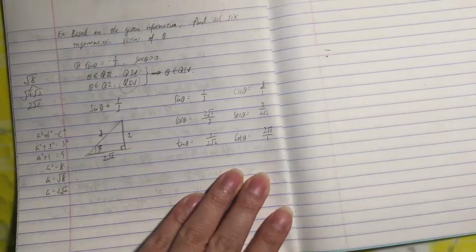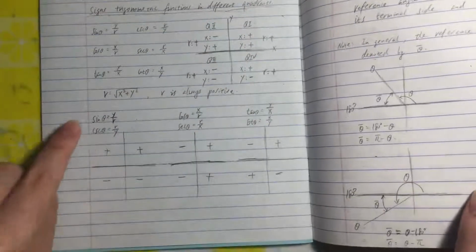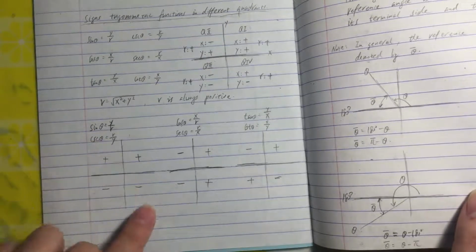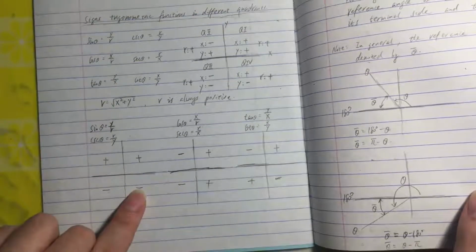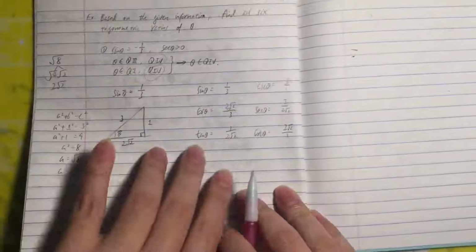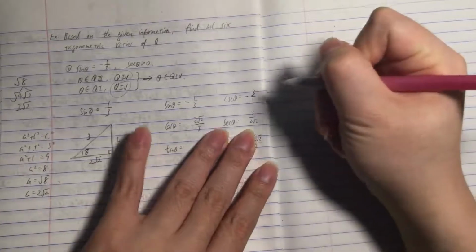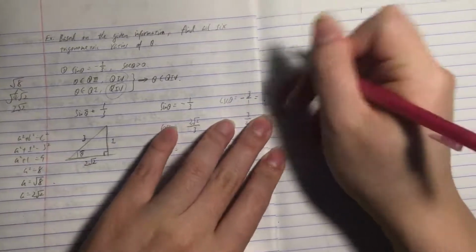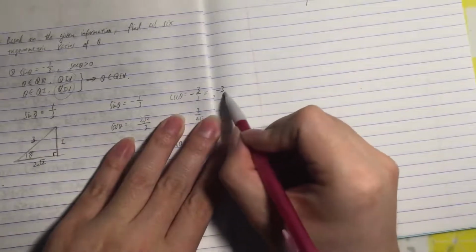Then fill in the sign. Angle theta is in quadrant 4. Sine and cosecant are negative in quadrant 4. So cosecant here is negative 3. Cosecant theta is negative 3.